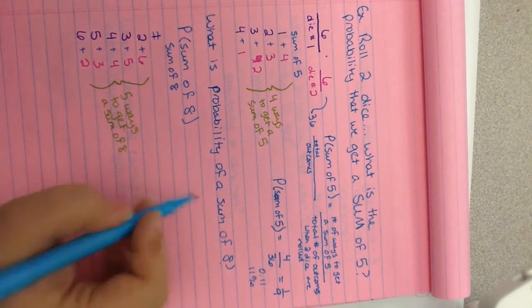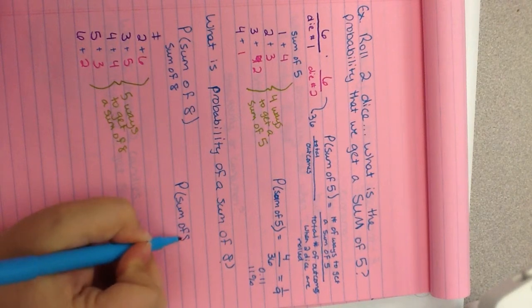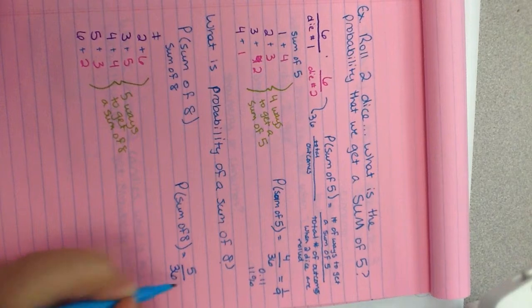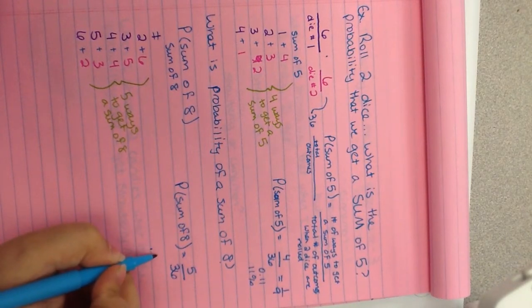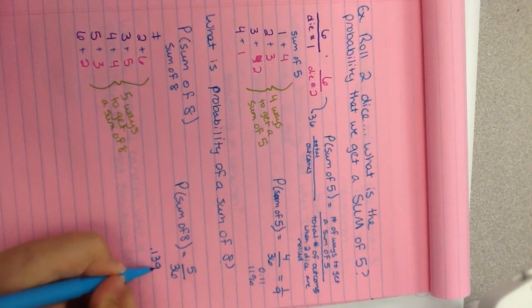So what is the probability of getting a sum of 8? Well, there's 5 ways and 36 outcomes. So nope, that doesn't simplify. 0.139 or 13.9%.